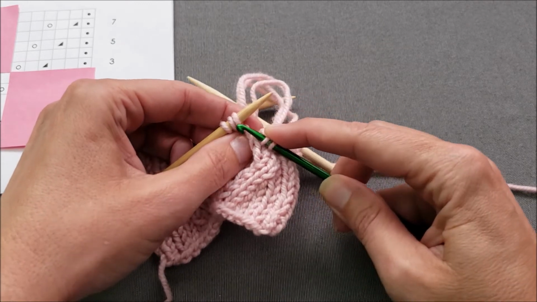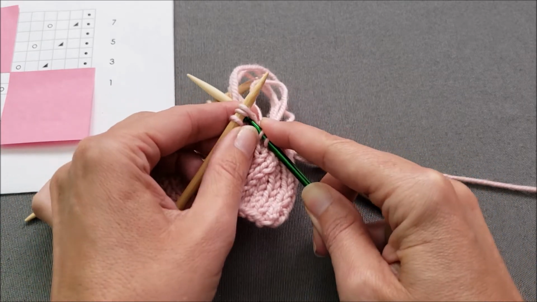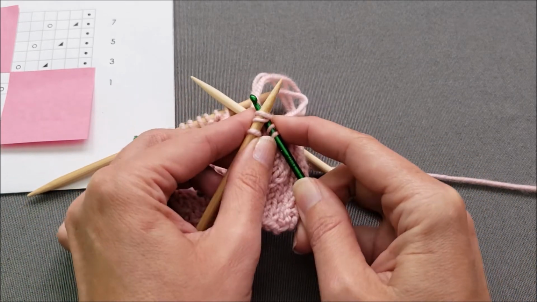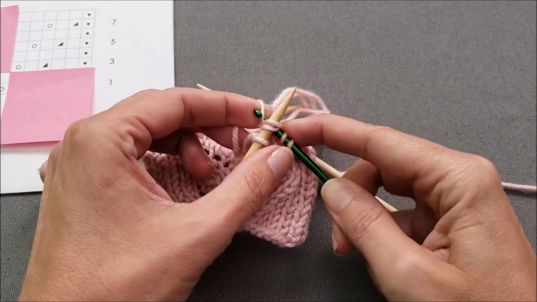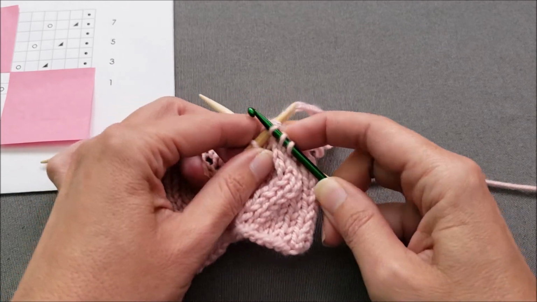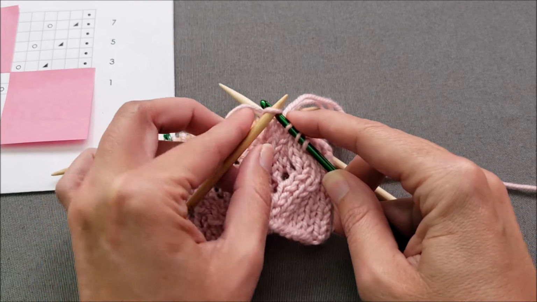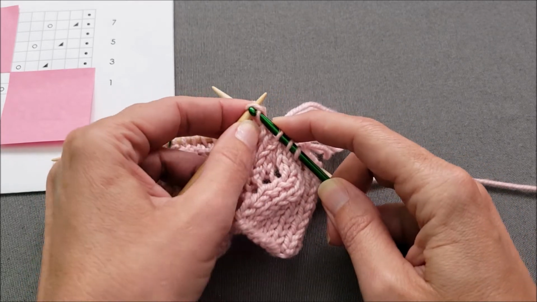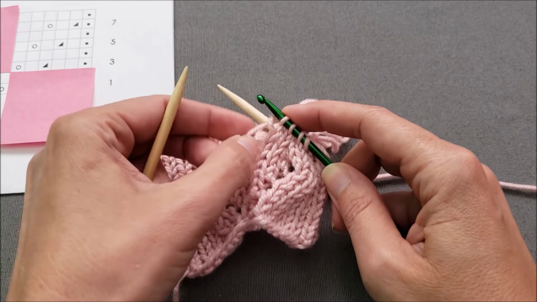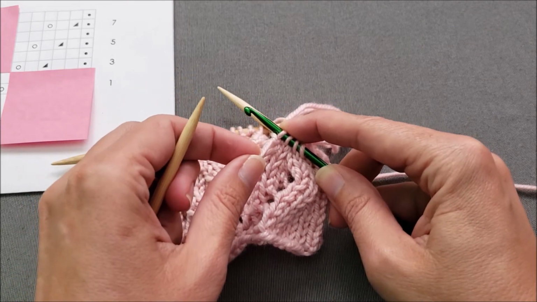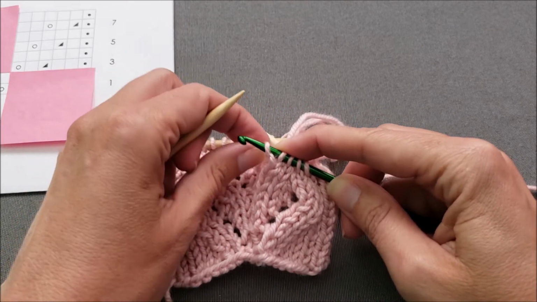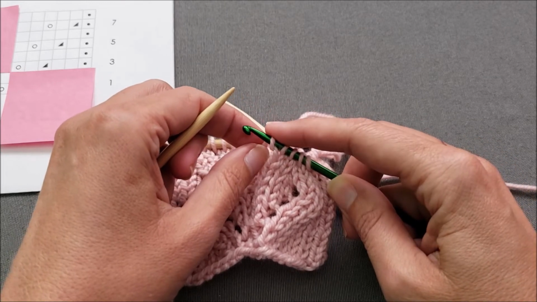Knit 2 together. So I'm going to insert my hook through 2 stitches knitwise, wrap counterclockwise and pull it through. Knit 1 more. And then I need to do a yarn over, which just means I need to pull this strand forward and then go over my right hand needle, which is in this case my hook.